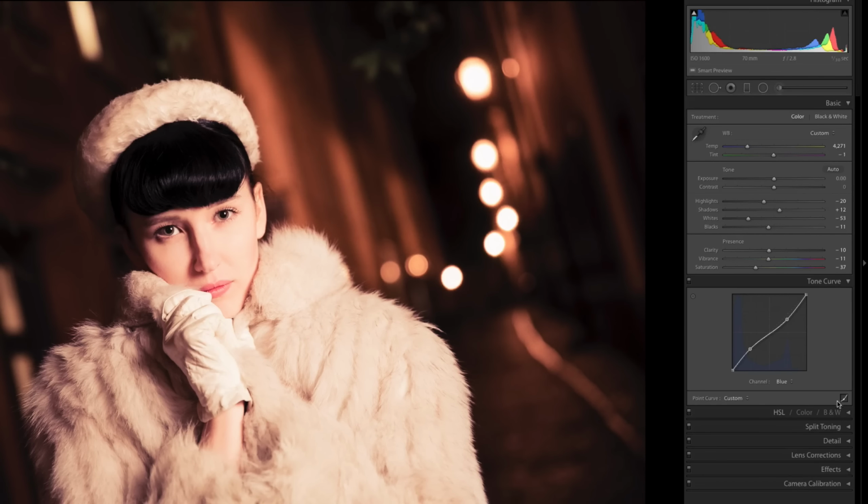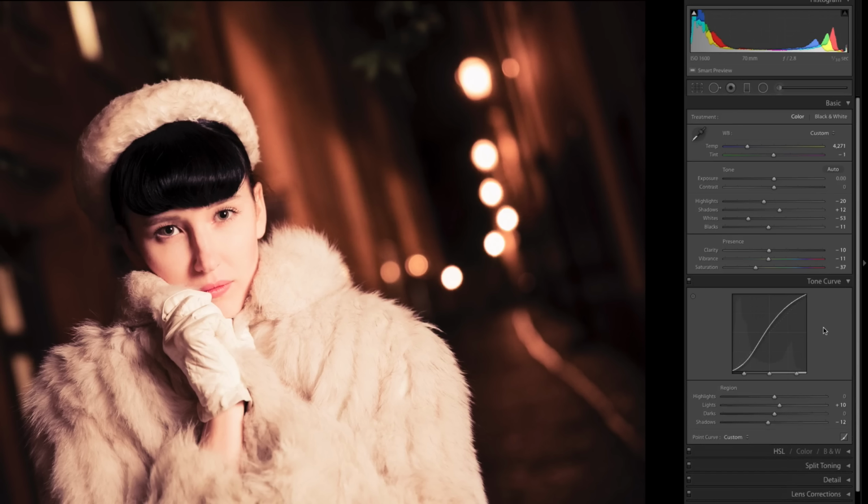Now there's a lot more to be learned about the tone curve, but I just wanted to point out a few of the tools inside the tone curve and ask you to go into the tone curve area and play. Remember, you are working in a non-destructive environment, which means that you can play without worrying about messing up. You just have to reset.